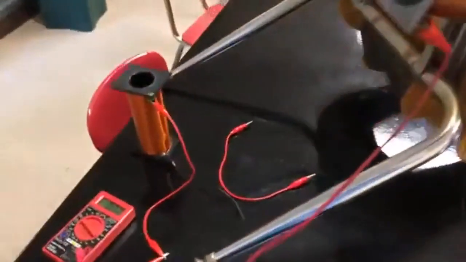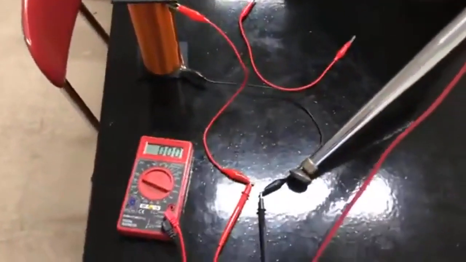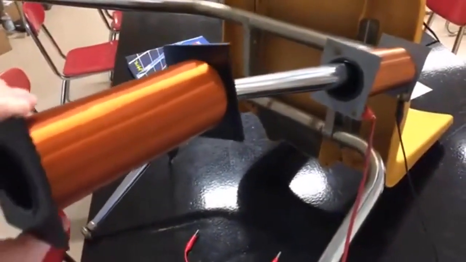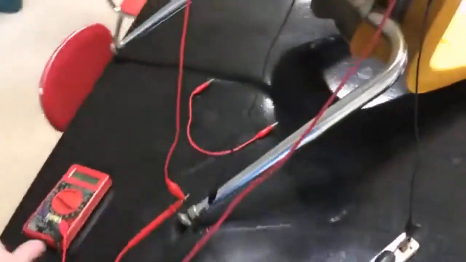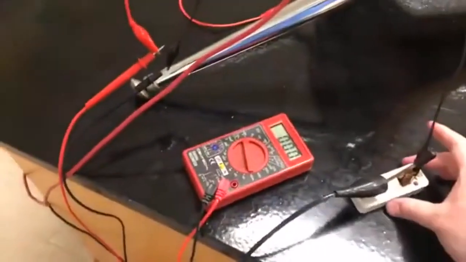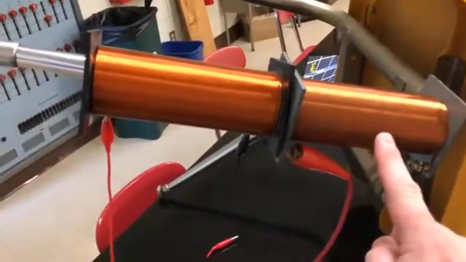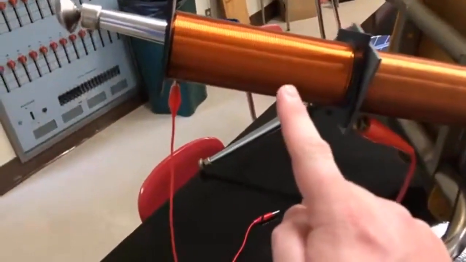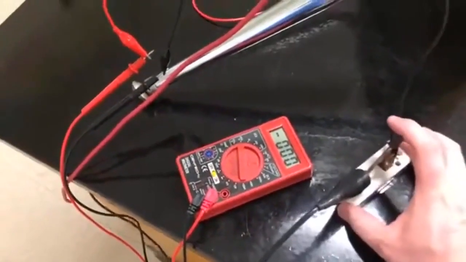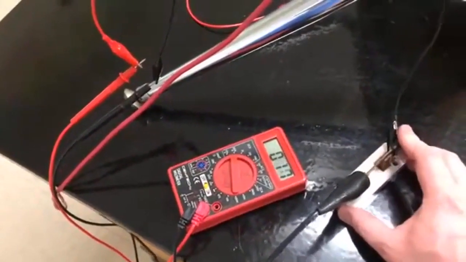So we'll just slide that on. I got this other coil, and the only thing it's hooked up to is the voltmeter. So we'll slide that on. There's no electrical connection between these two coils. But I want you to see what happens when I turn the electricity in this coil on. We're going to see that it produces a measurable voltage in this coil, even though they're not connected. So here we go. Electricity.